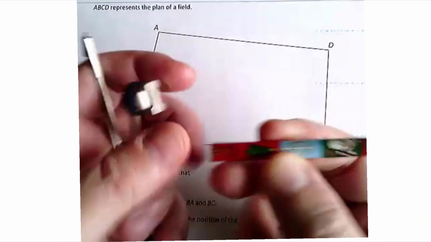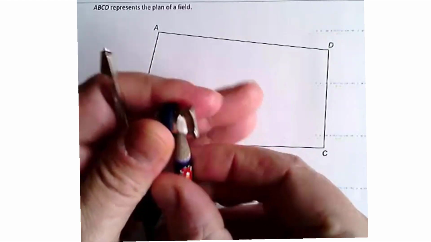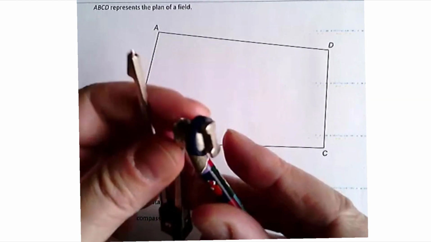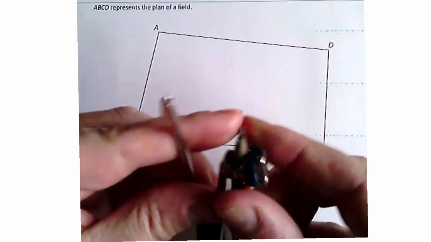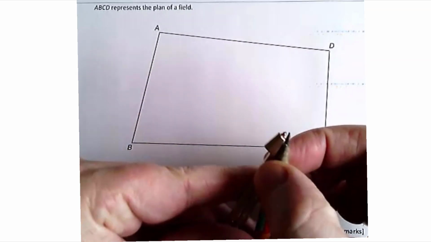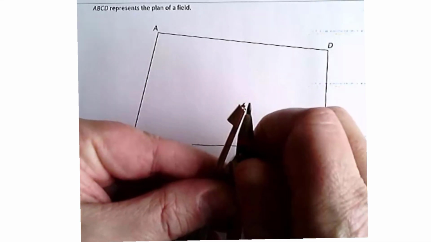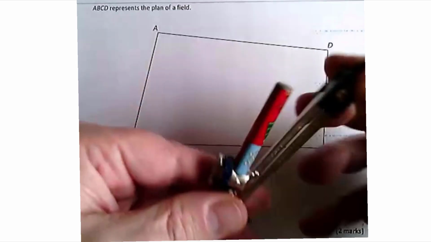Okay, so make sure you keep yourself a little pencil that you can use with your compass. You need a special one really. Don't have your normal long pencil, it's too long. The reason for that is when you twirl your compass around, it needs to do a full 360 without bumping into your fingers.